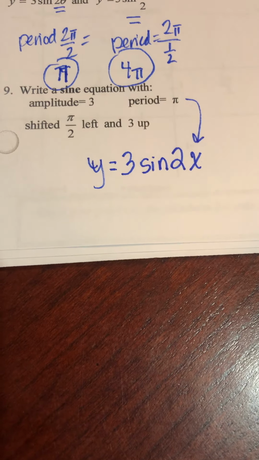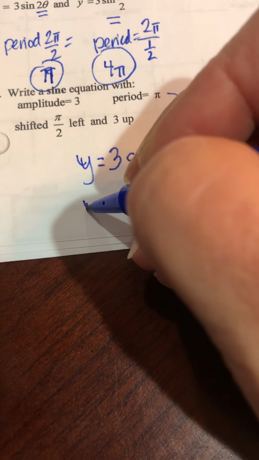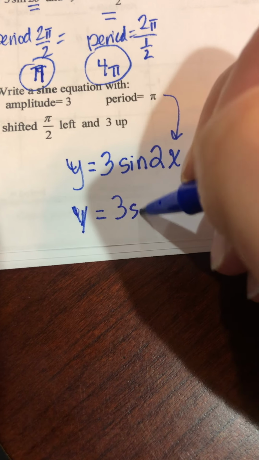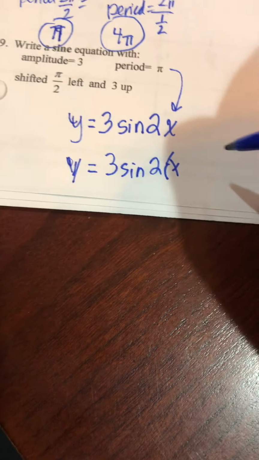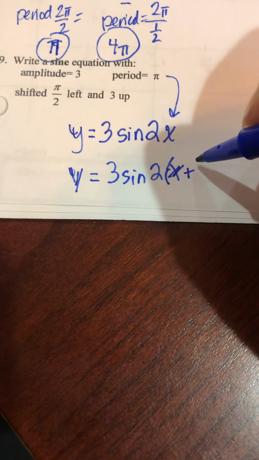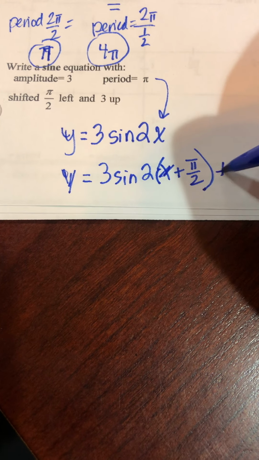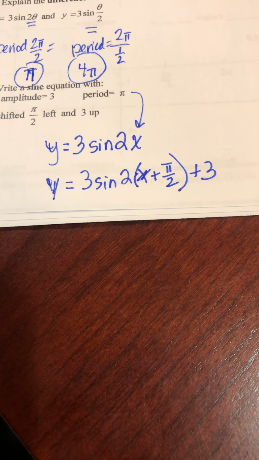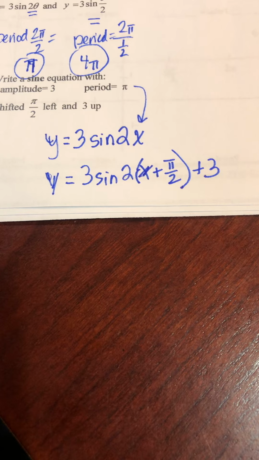But then I got to do the left pi over 2 and the 3 up. So I guess my final answer, if I can write it here, is 3 sine 2x. Left pi over 2 is going to be plus pi over 2. And then up 3. So left pi over 2, up 3.